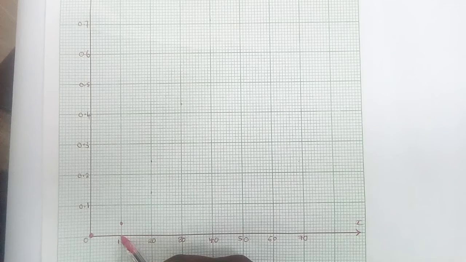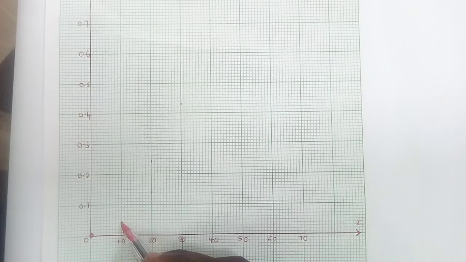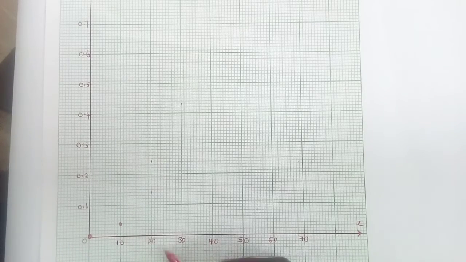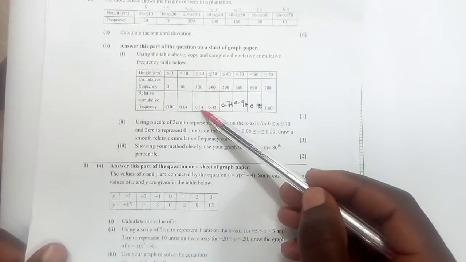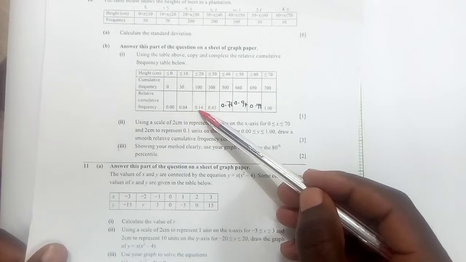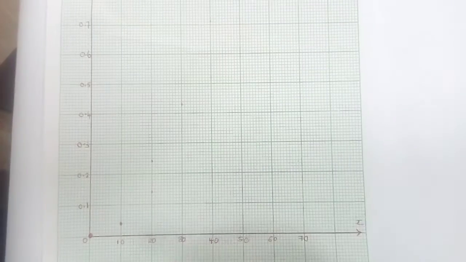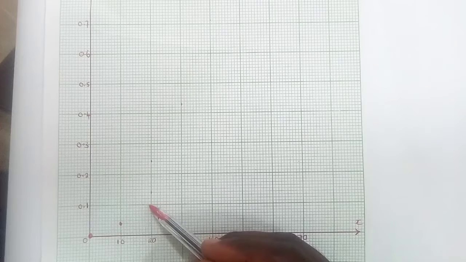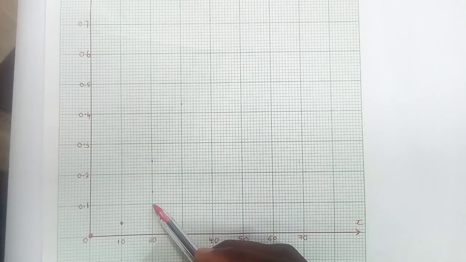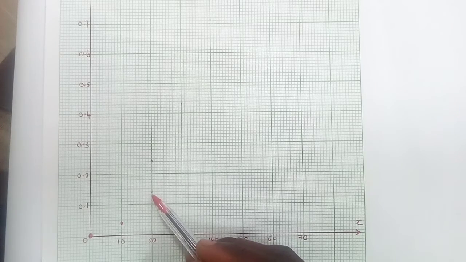If I start counting going upwards, this is 0.01, 0.02, 0.03, 0.04 is right here. So even here, the next will be 20, 0.14. So 20 is right here. This is 0.1. So we want 0.14. So 0.14, it will be 1, 2, 3, 4 right here.